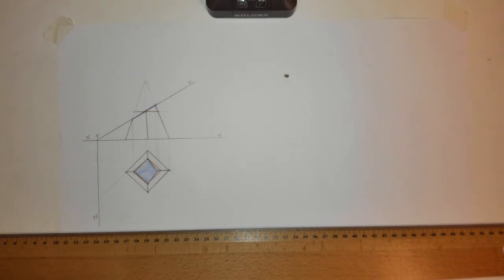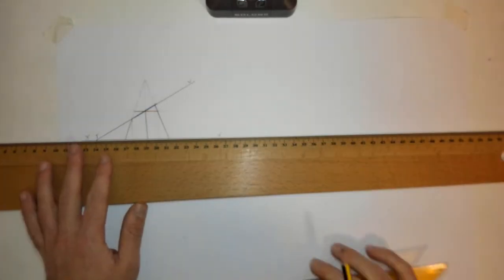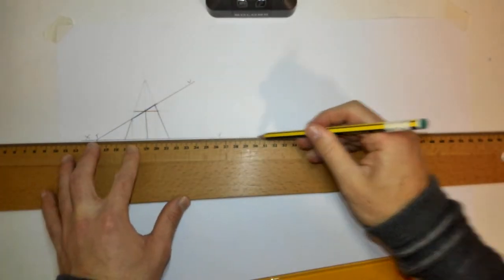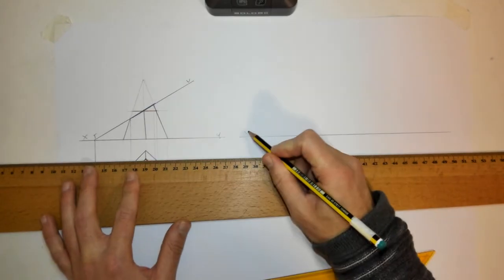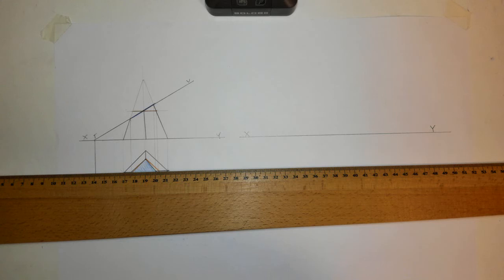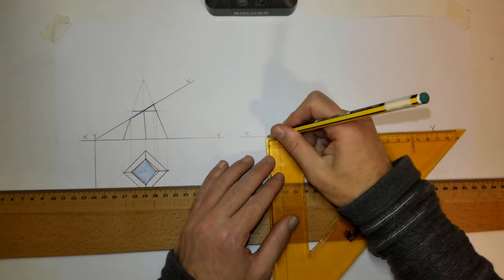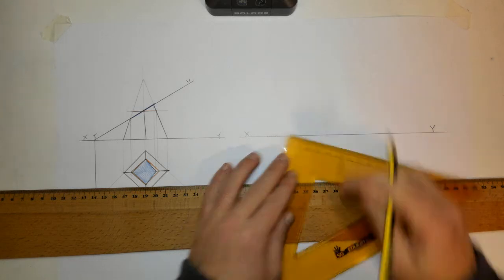So with this one, this time we're actually given the distance away. So we'll extend our XY line across here, and once again mark it in. This time we're told the distance is 7 away, so just mark that there, set that to 7 mil.